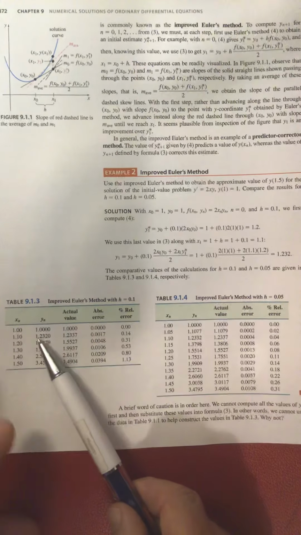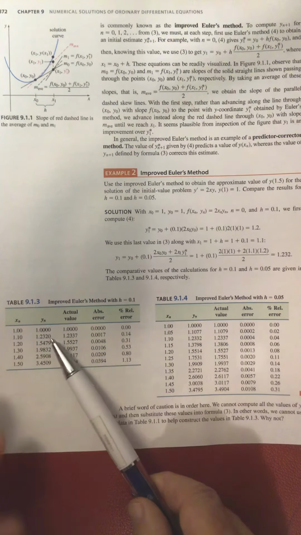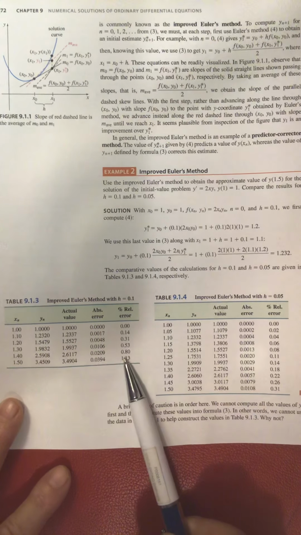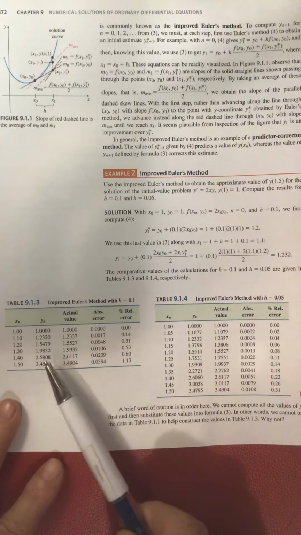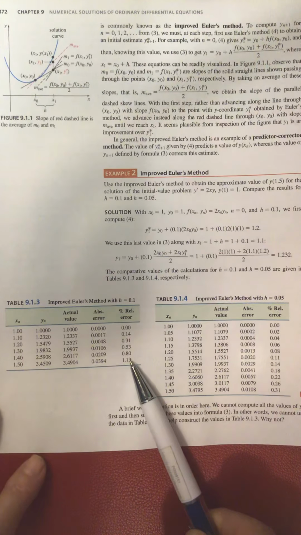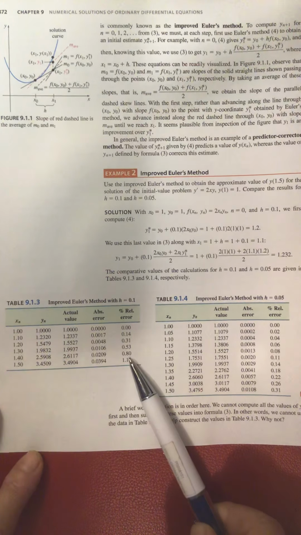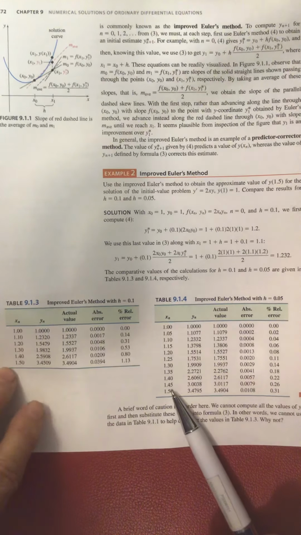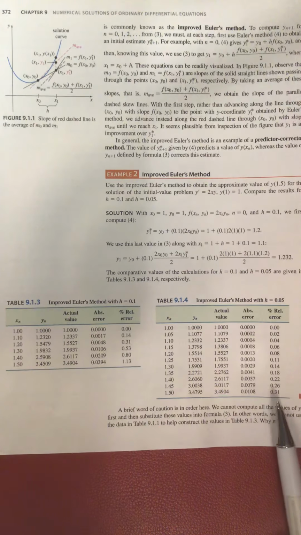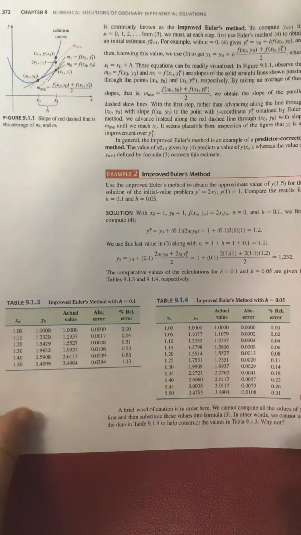and we get 1.232. And then we do it again, and we do it again. Notice how much better we improve. Same 5 steps, but we're now only 1.13% off, relative error. What a difference between 1.13 and 16%. And if we do it with 0.05, notice you're only 0.31% off. So that's Euler's method and improved Euler's method.